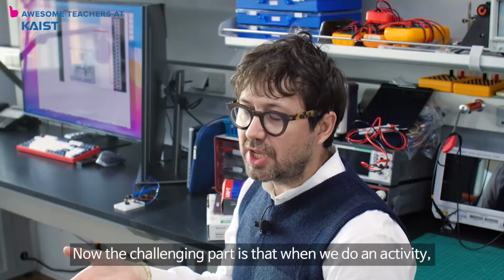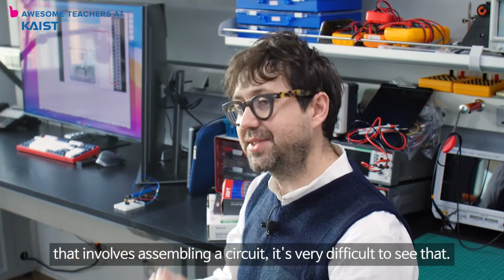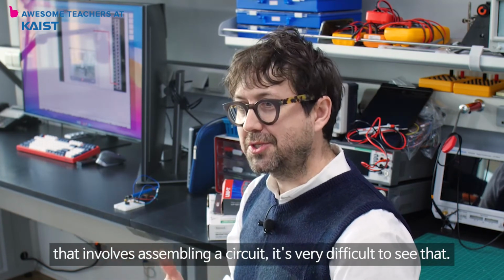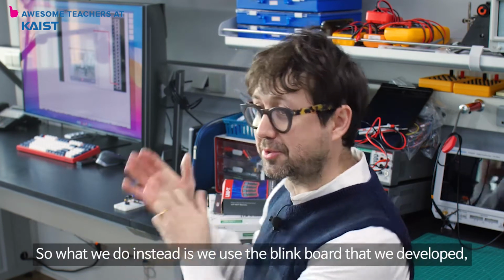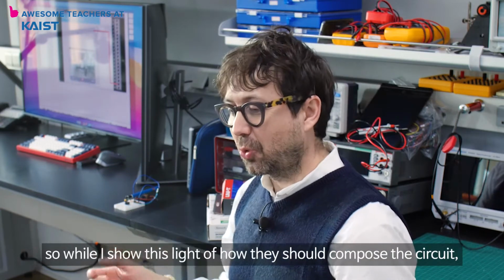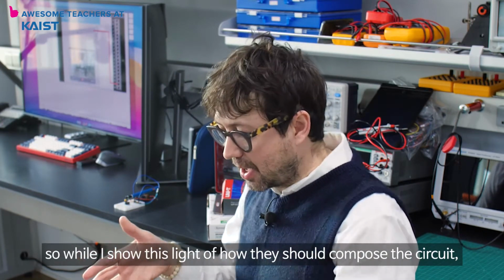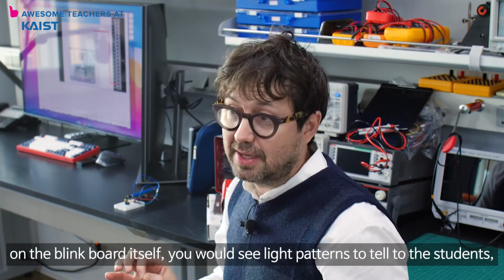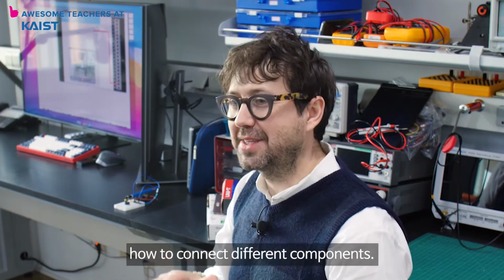Now, the challenge is that when we do an activity that involves assembling a circuit, it's very difficult to see that through a webcam, so the students cannot really follow you. So what we do instead is use the blink board that we developed. While I show the slide of how they should compose a circuit, on the blink board itself you would see light patterns that tell the students how to connect different components.